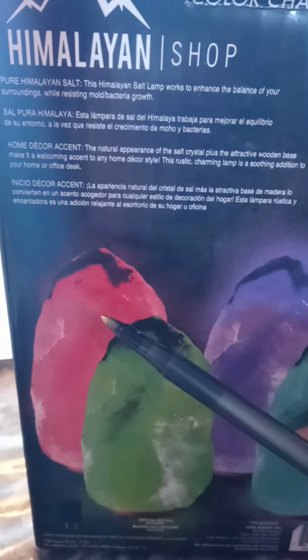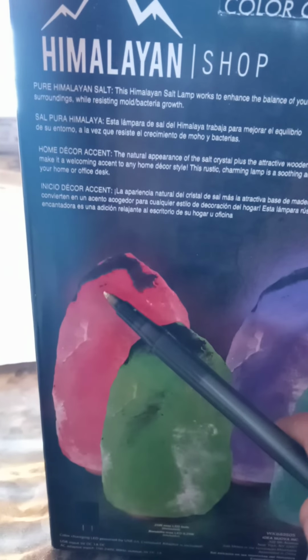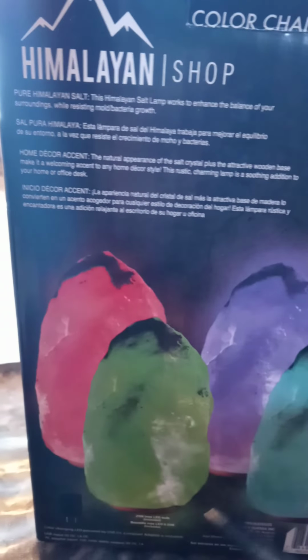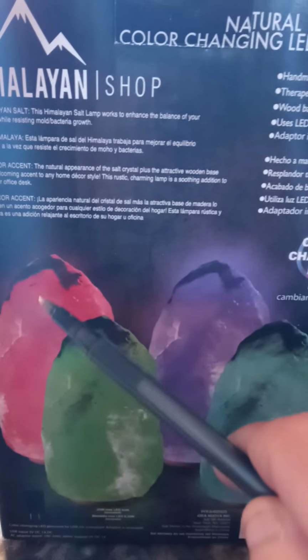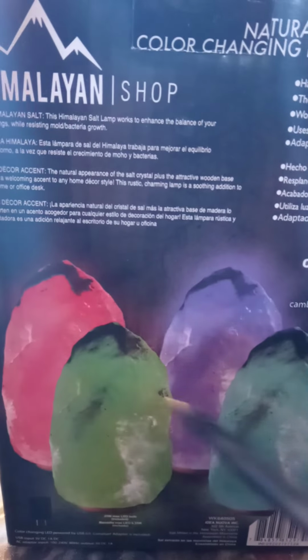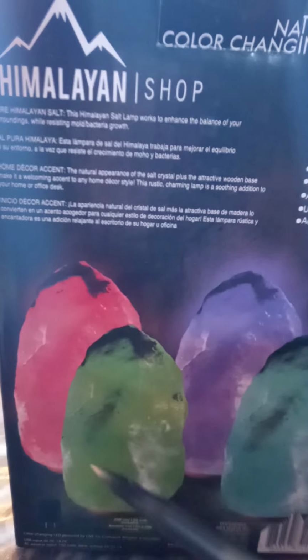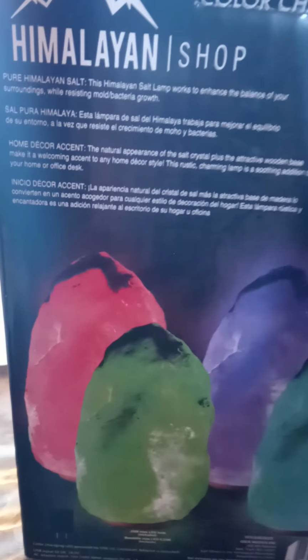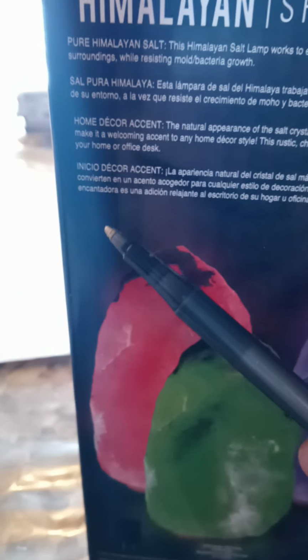This one, this one, this one. If it's only one, it'd be "it." But if you're talking about all of them together, you have "they." So here you have "they convert."